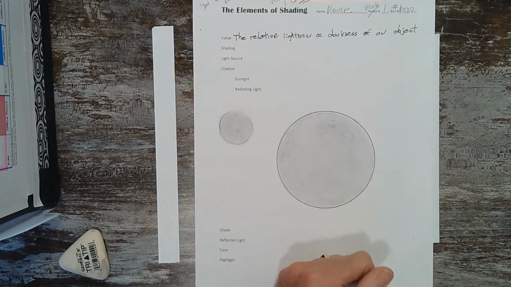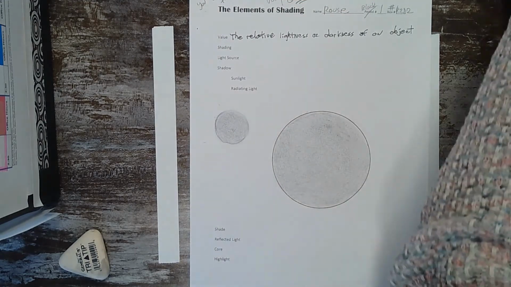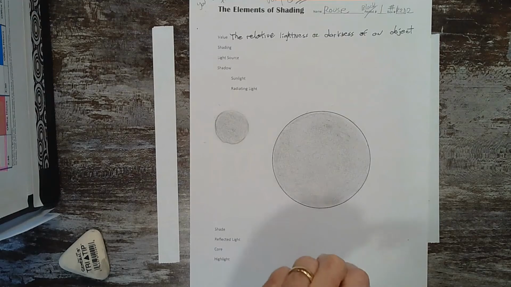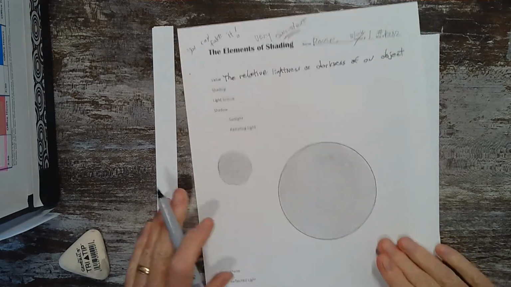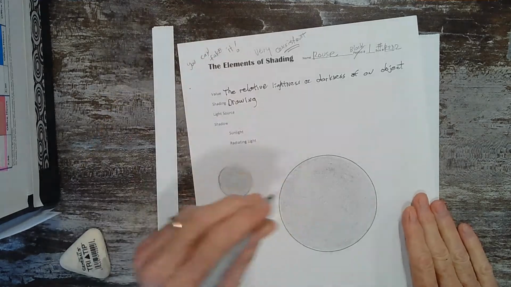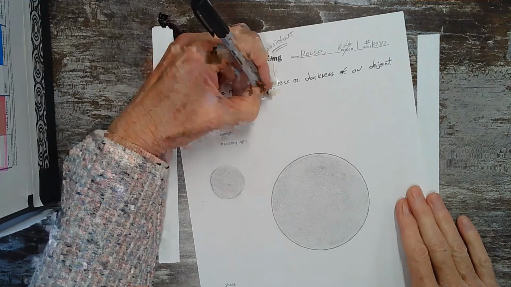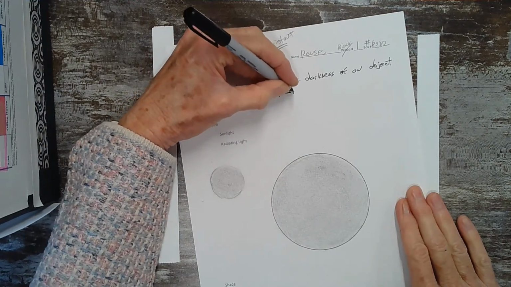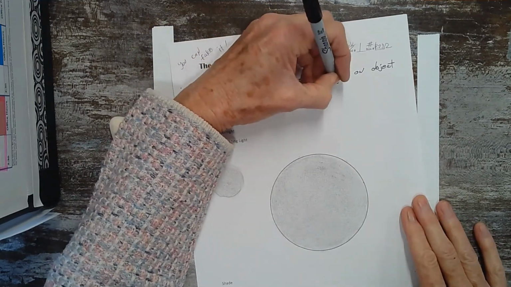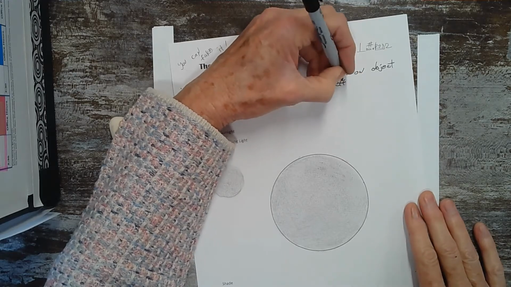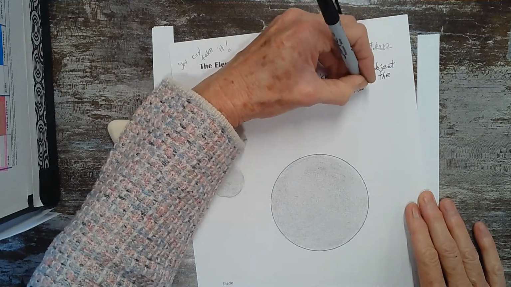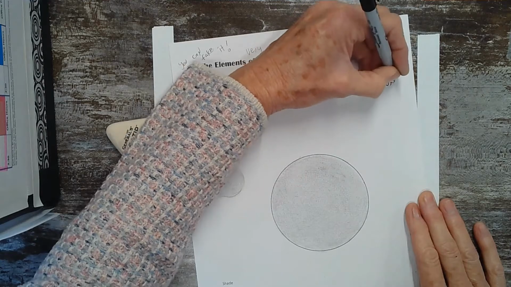Okay, so the next step is writing down the definition of shading. The definition of shading is drawing and emphasizing the effects of the light source. Remember I said you could write this in pencil. You don't have to write in pen. I just wanted to make sure you could read it.